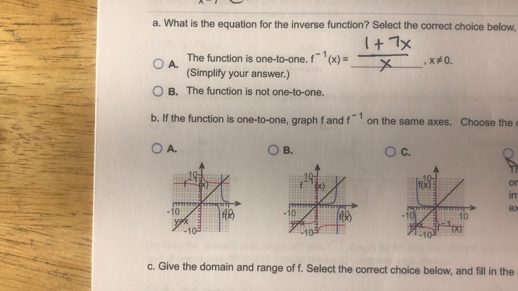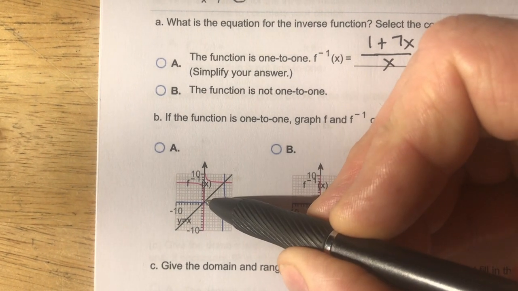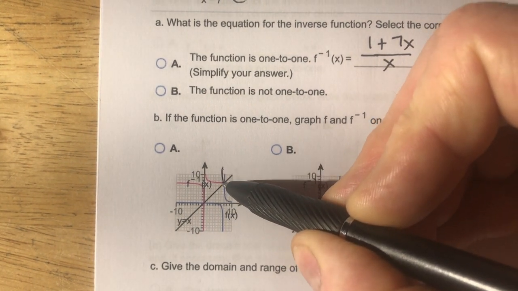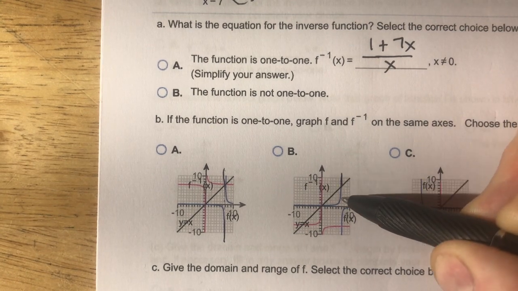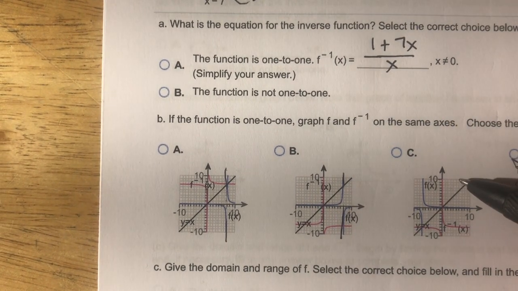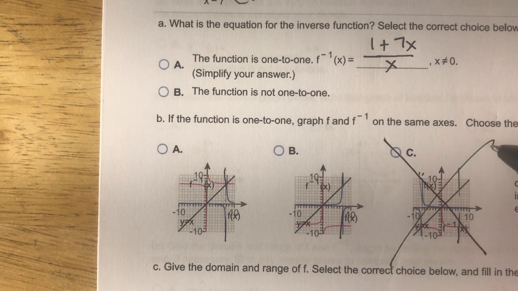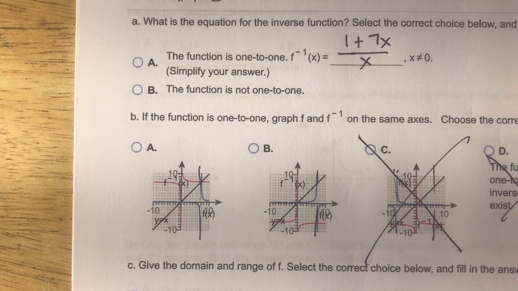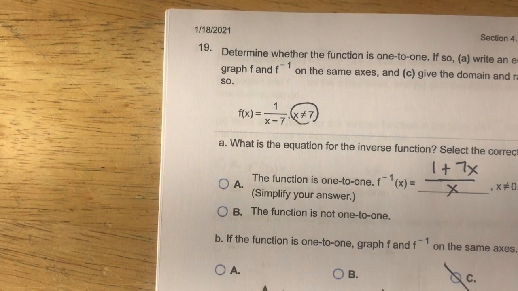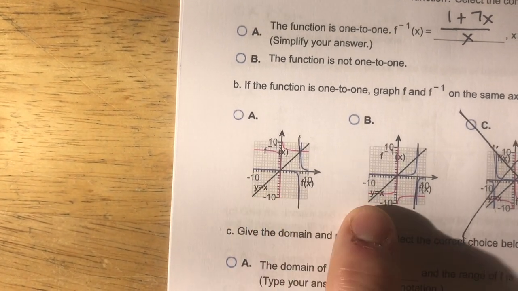All right, so look here, 1, 2, 3, 4, 5, 6, 7. See, it looks like my asymptote right there or right here. So both of these look good, but this one here, see at 7, the asymptote's over here at -7. So this one's out. So just looking at the asymptote of the function here, that tells me it's one of these two. Okay.